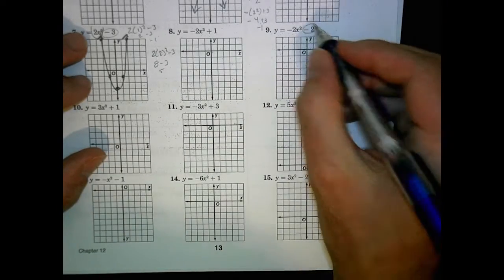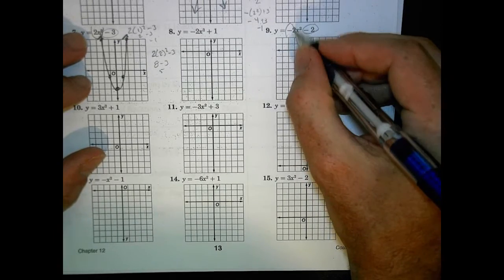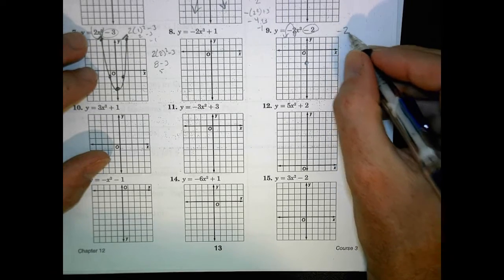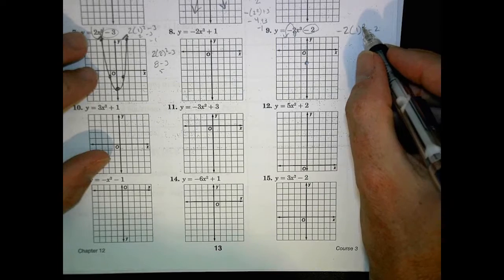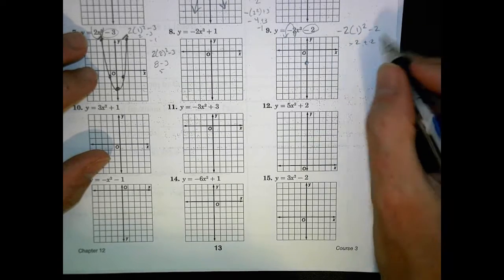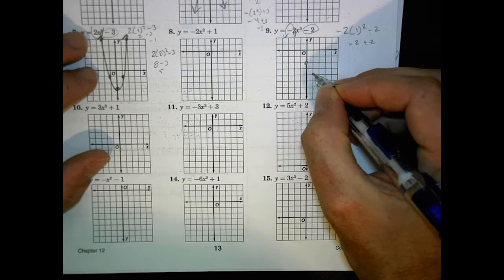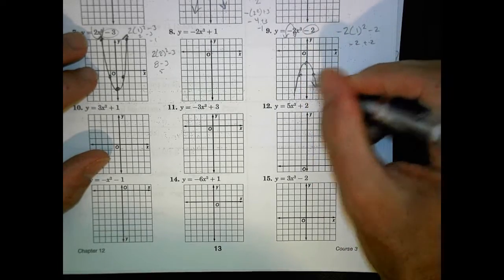Number 9, value at negative 2, 1, 2. We know we're curving down because of that right there. So let's put in a positive 1. So 1 squared is 1, times negative 2 is negative 2. Negative 2 minus 2 is a minus 4. So 1, 2, 3, 4. That keeps us curving down.